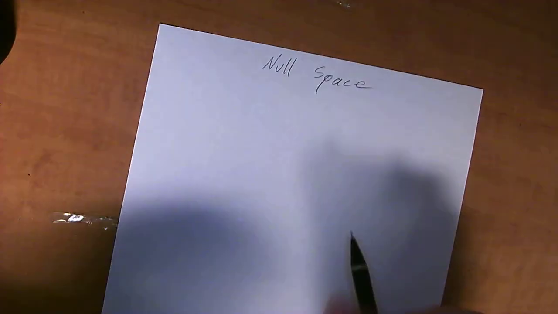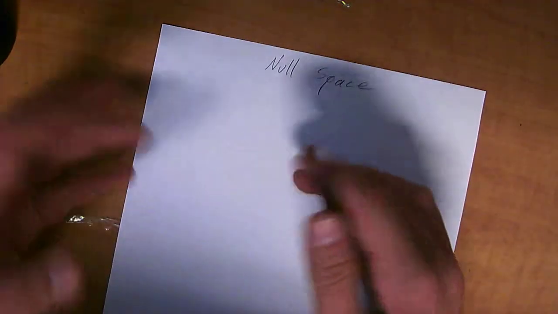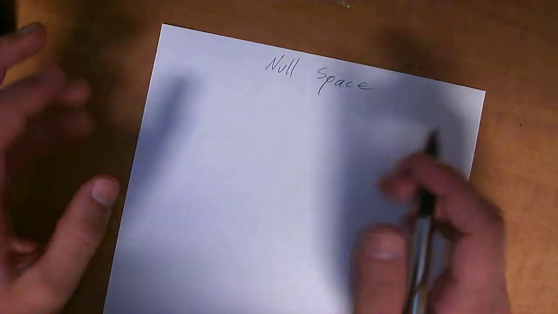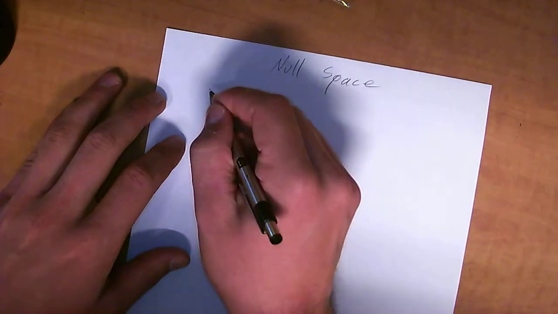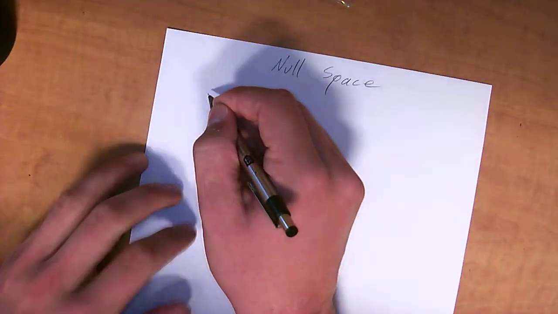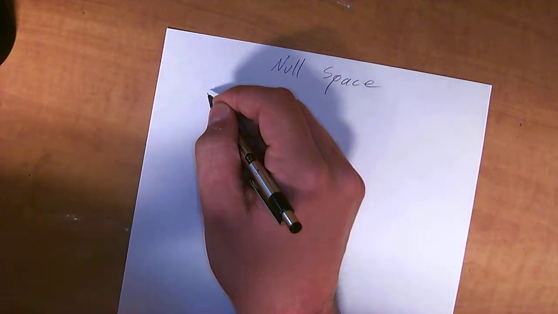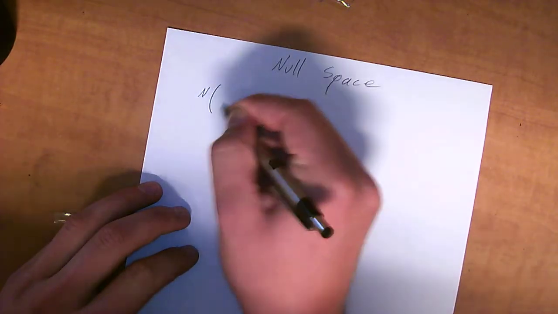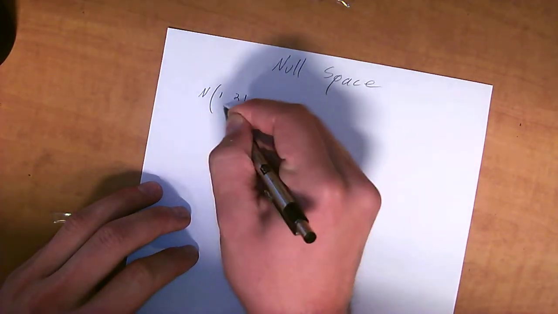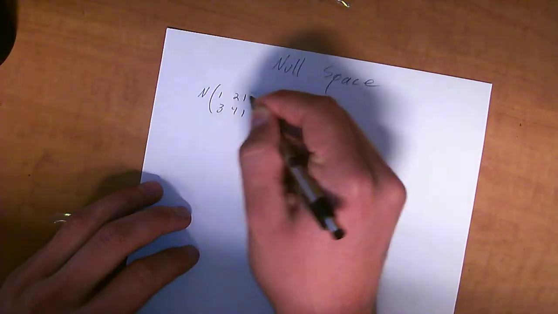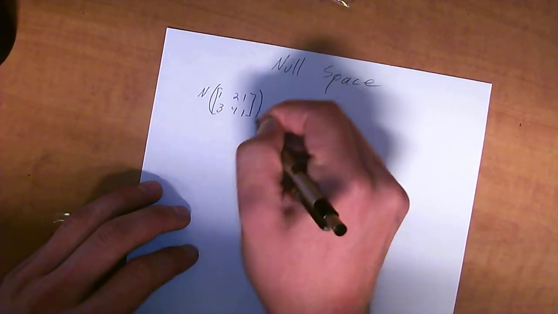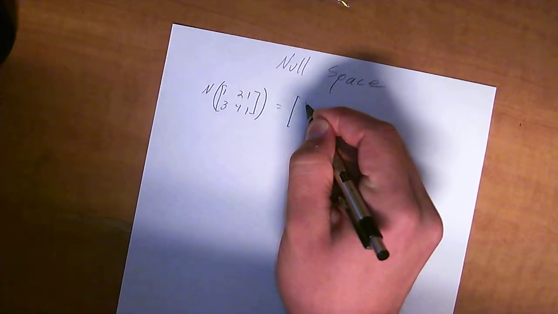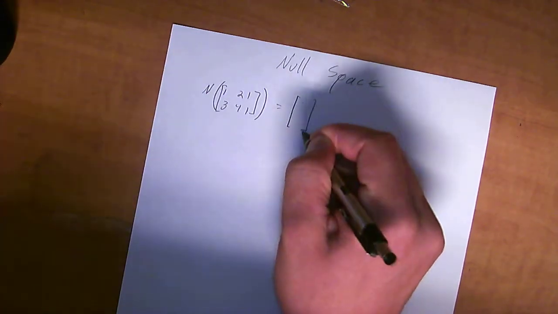Okay, so we're going to go over null space now. The null space is basically the vector value that you can multiply a matrix or a vector by and have it equal 0. So, say we want to take the null space of this matrix: 1, 2, 1, 3, 4, 1. And we want to find what vector, something, something, something, we'll leave that blank for right now, will make this all go to 0 when you multiply it.